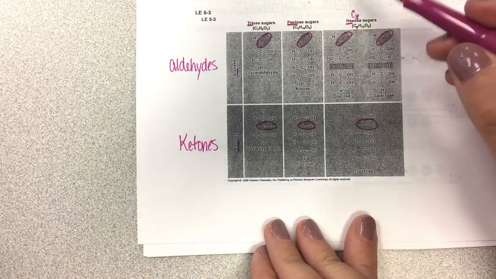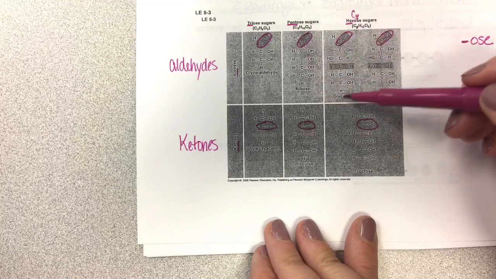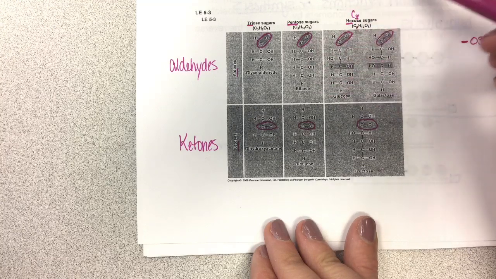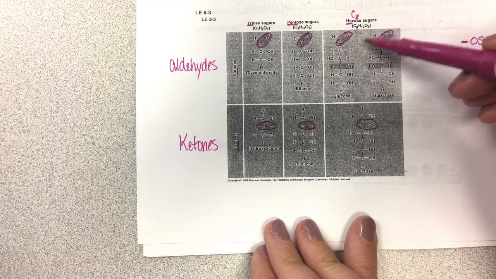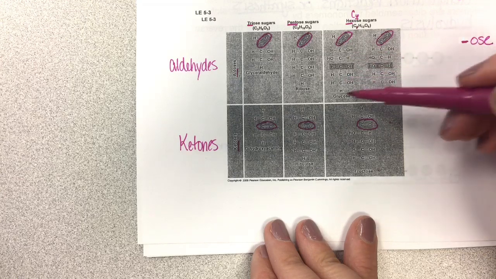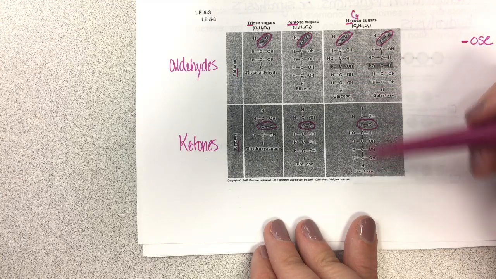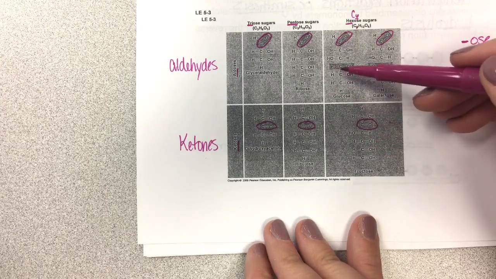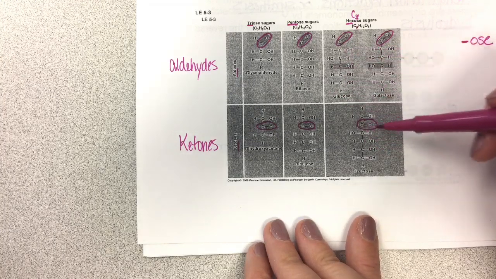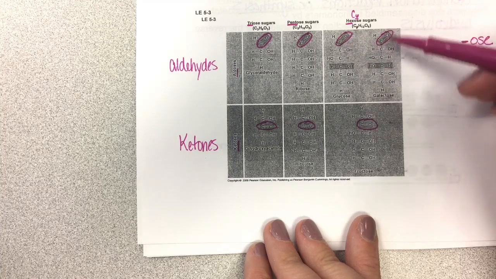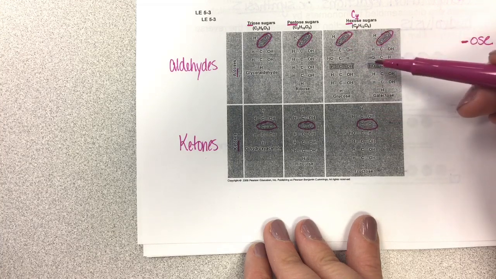The hexose sugars are important sugars. Here's glucose here. Glucose is C6H12O6, and this is the same for all of these. So glucose, galactose, and fructose all have the same formula, but their structures are different. How are their structures different? Well, this one has the carbonyl group in a different location than these two.